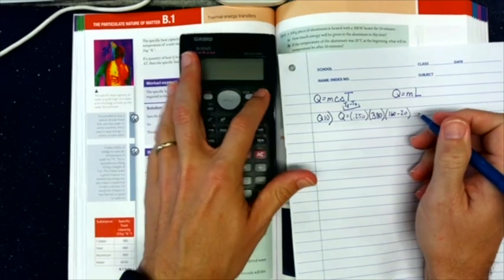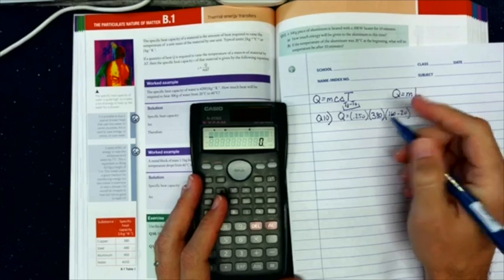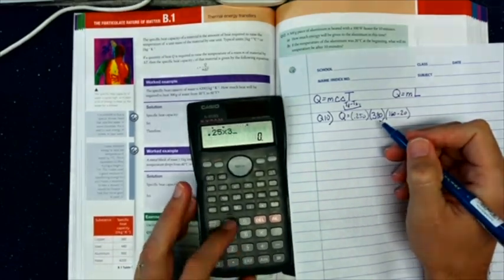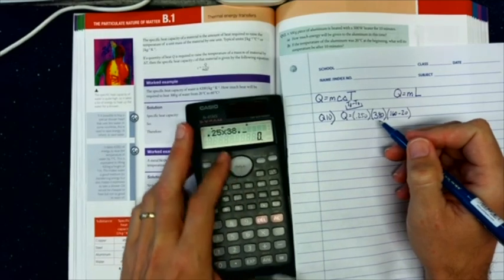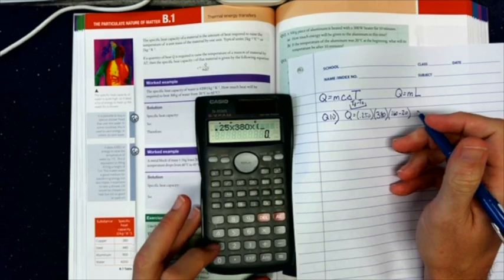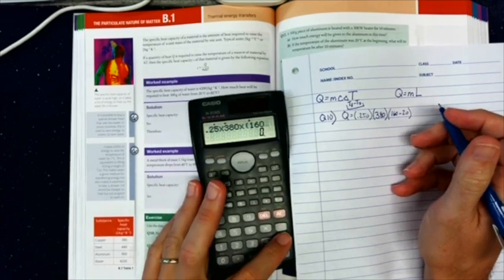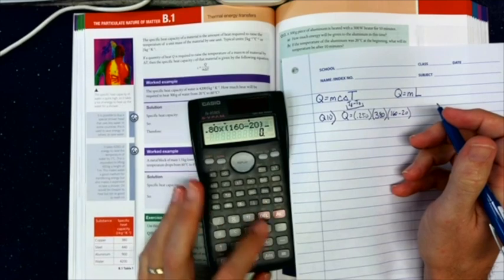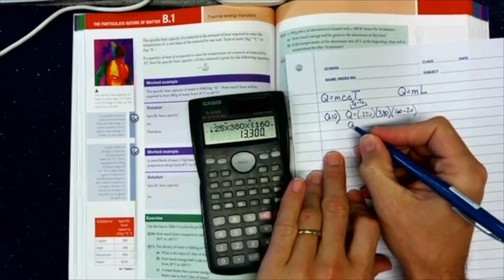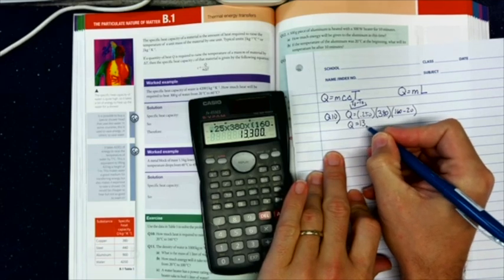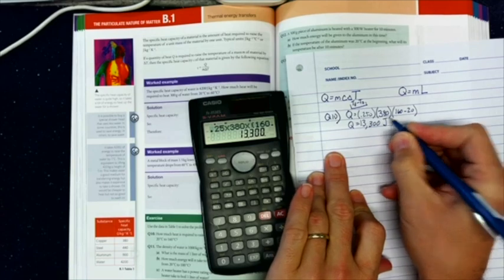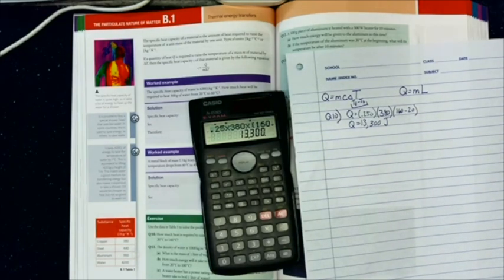All right? So from this point, all you have to do is go ahead and put those numbers in. So we just go 0.250 times 380. I always do that. 380 times, and then I'm going to put in parentheses 160 minus 20. And we push enter, and we get the final answer that the amount of heat required is 13300, and that would be its heat. So that's energy, so that would be in joules.